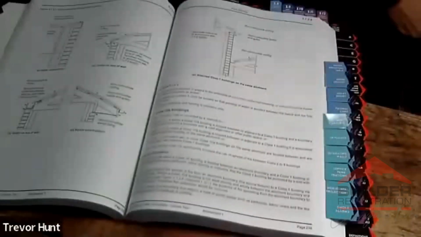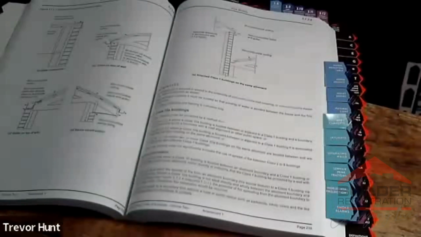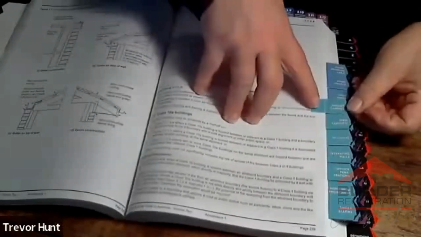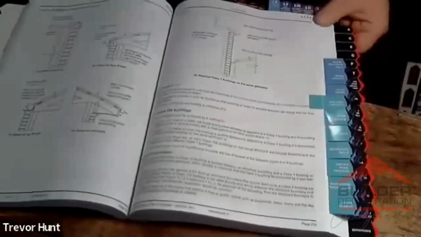So after 249 open carports, you've got 239, which is garage carports. That's garage carports on 239.